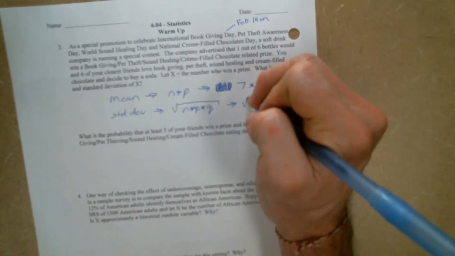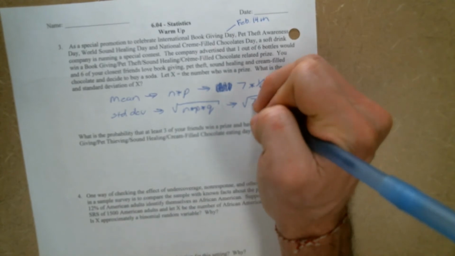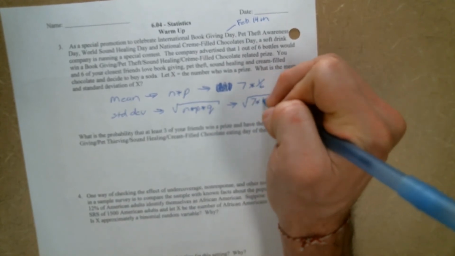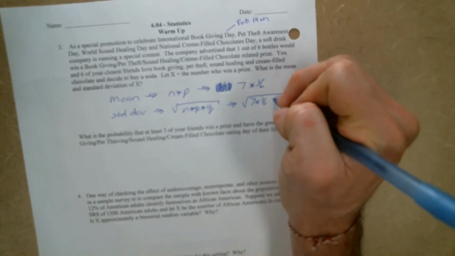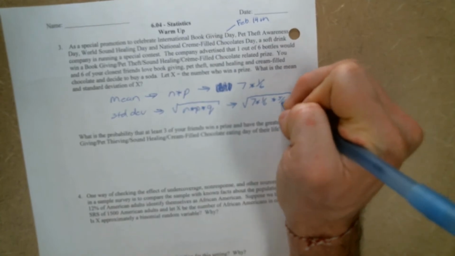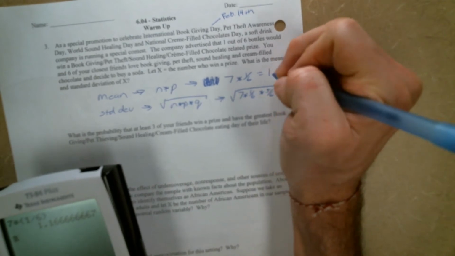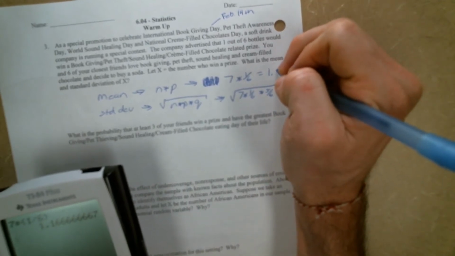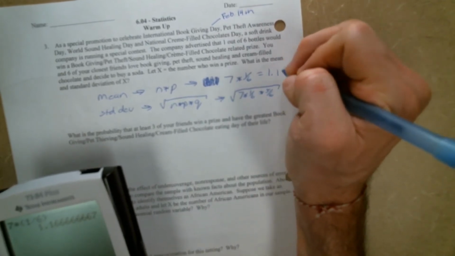So down here for our standard deviation, sample size is 7. We have a 1 in 6 chance of winning, so we have a 5 in 6 chance of losing. So we have 7 times 1/6, which is 1.16 repeating. So we'll just say 1.17.